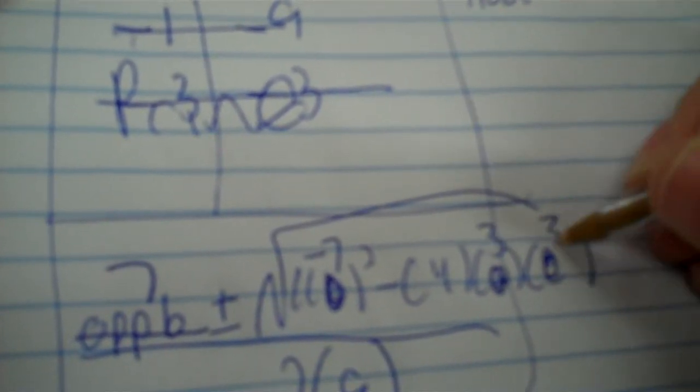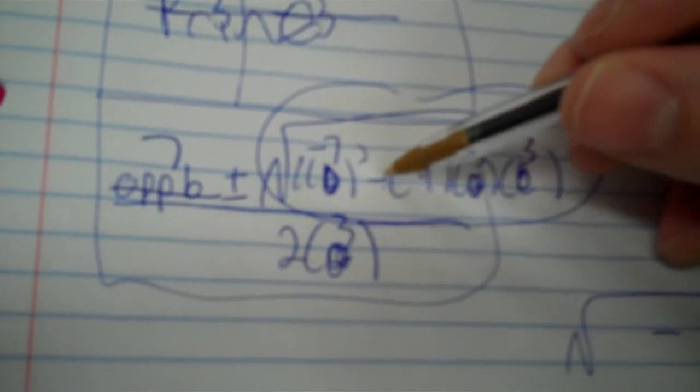B to the second, negative 7. Then you got 4. A is 3. C is 3. And then A is 3. Seven, 2 times 3 is 6. Now you got to figure out your square root. Okay, somewhere make a square root. You're always going to put that minus sign, and the minus is from right there.